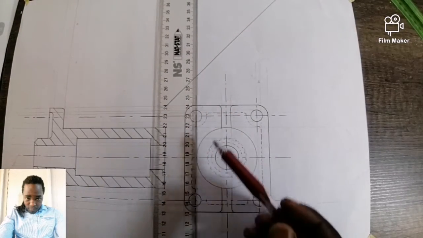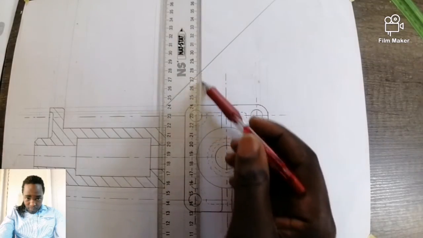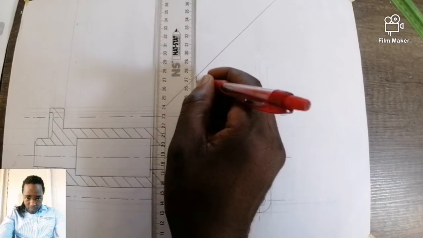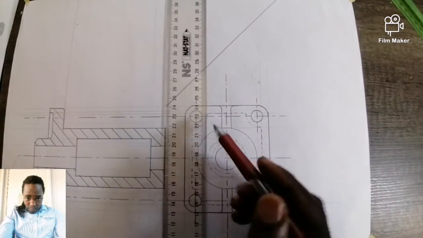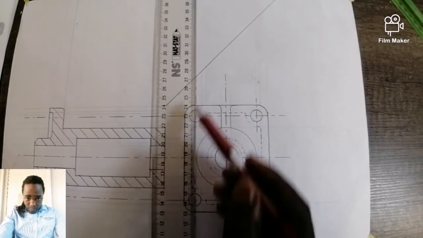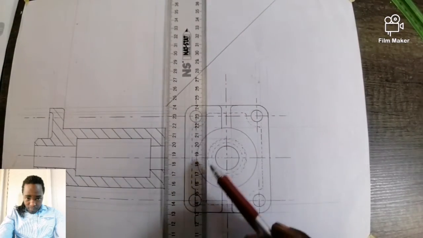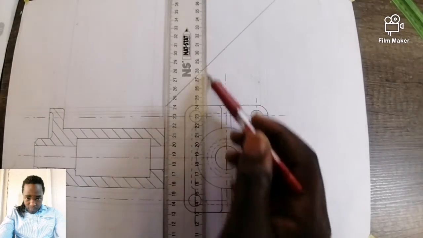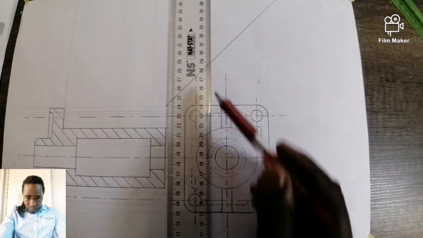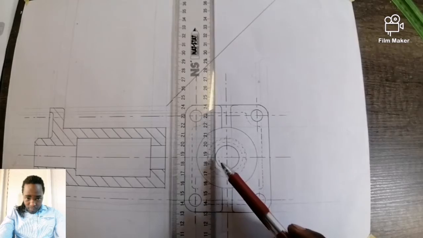This is their center. This was those holes, isn't it? You take all of them. This is those hidden details. The last one.